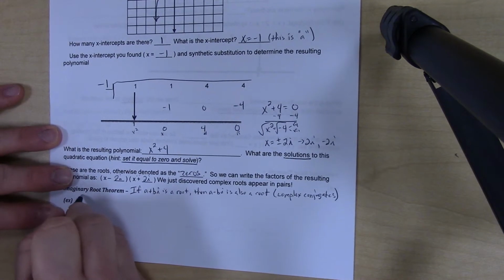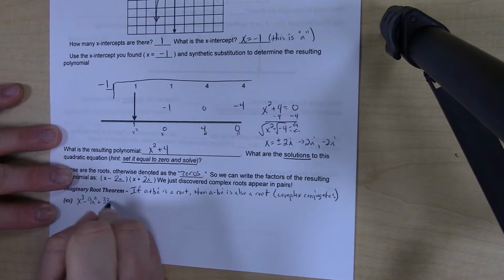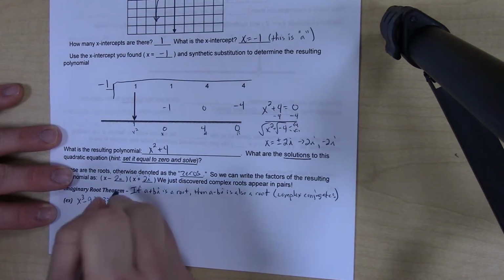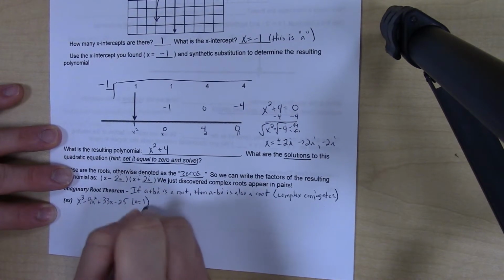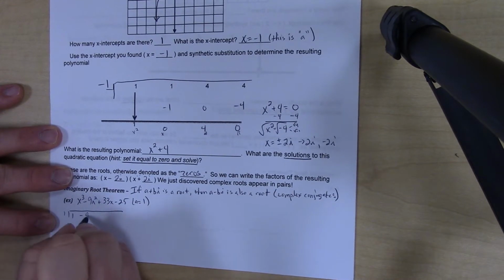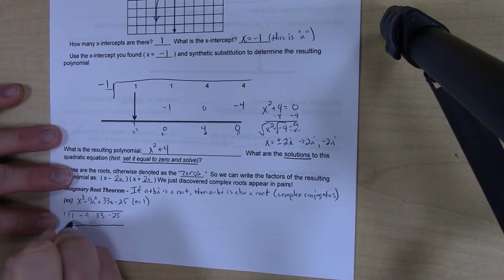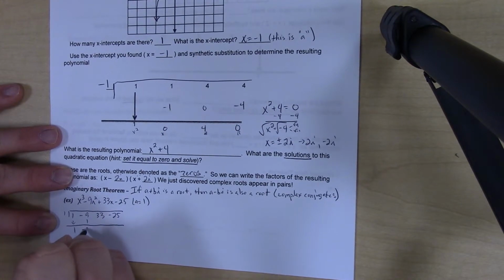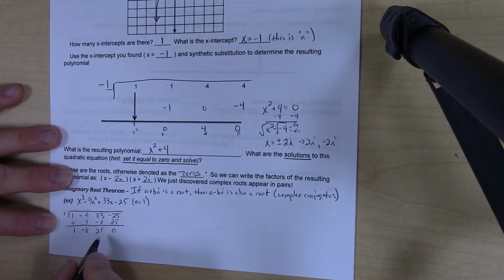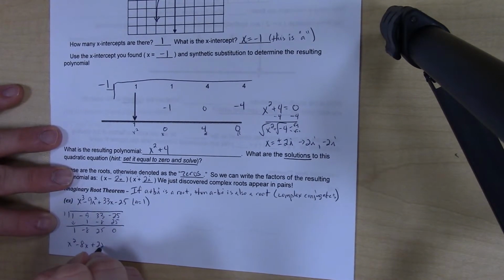Let me give you an example. I've got x cubed minus 9x squared plus 33x minus 25. And I'm telling you that a equals 1 is a solution. So I'm going to synthetically divide it in. Hopefully by now you recognize what synthetic division is, the dividing thing we've been doing. Drop it low, multiply, add, multiply, add, multiply, add. I should get 0 because I told you I knew it was a solution. This gives me x squared minus 8x plus 25.